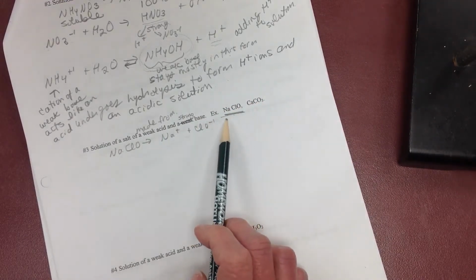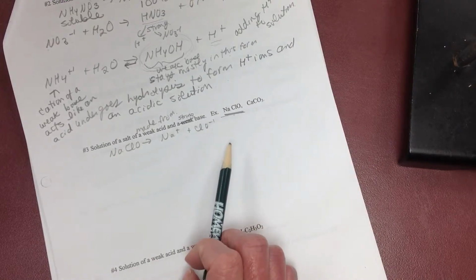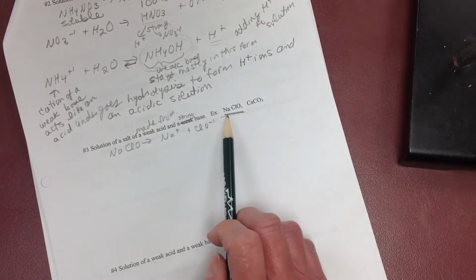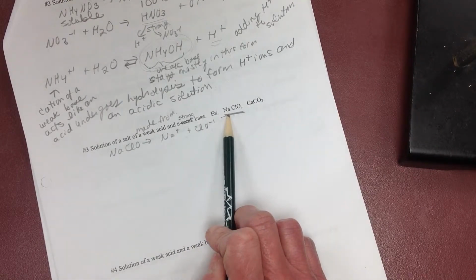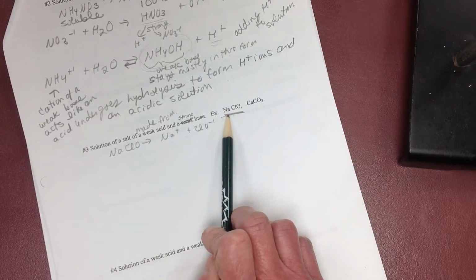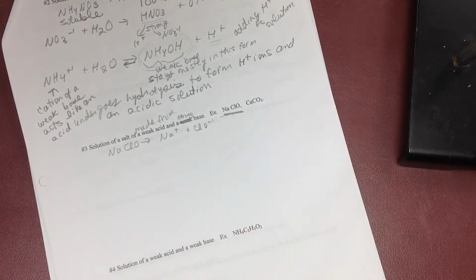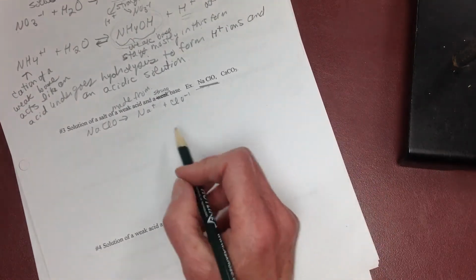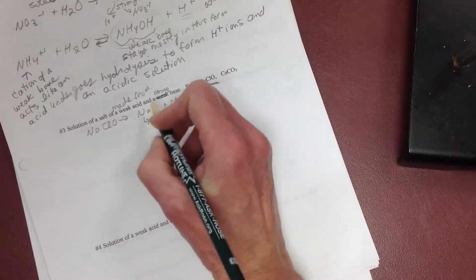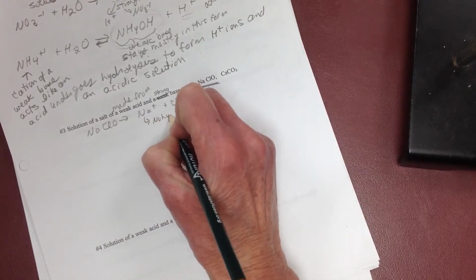Okay, will either one of those react with water? Will sodium ions react with water? If they did, what would they make? NaOH. So will they react with water? No. Okay, if they would make a strong acid or a strong base, then they don't react with water. Okay, so this one, no hydrolysis.